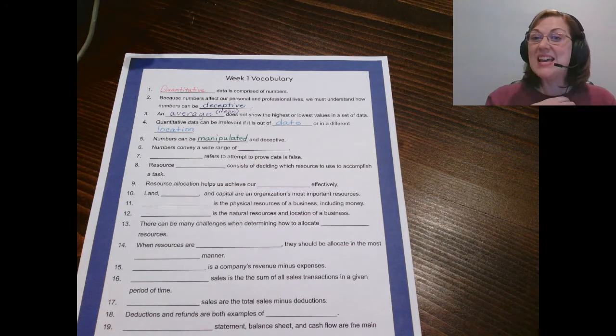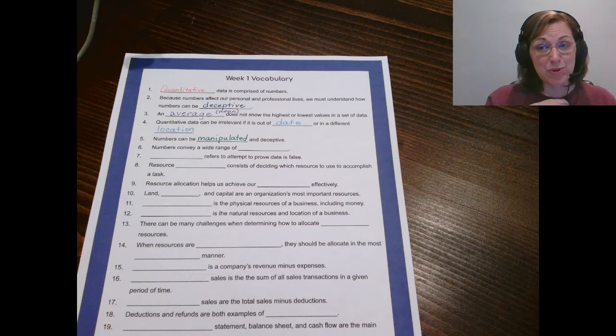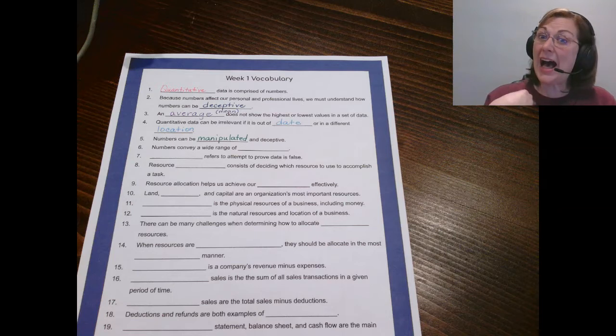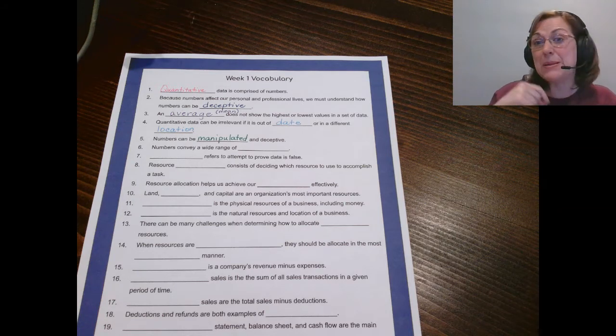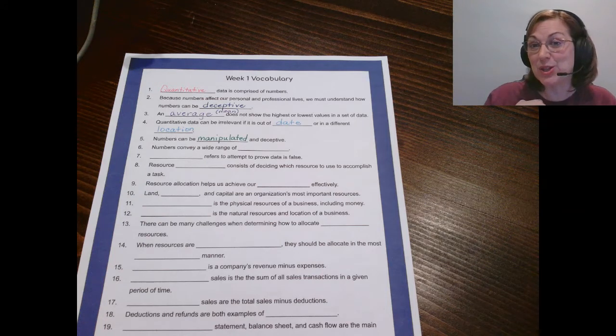If I get together a group of 10 6-year-olds, the chances of me getting 9 out of 10 to like my lollipops are pretty high, don't you think? Now, I manipulated the data.